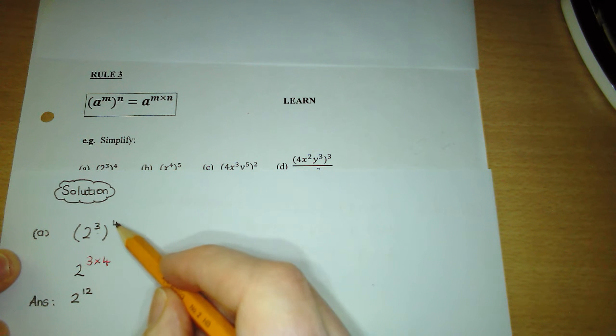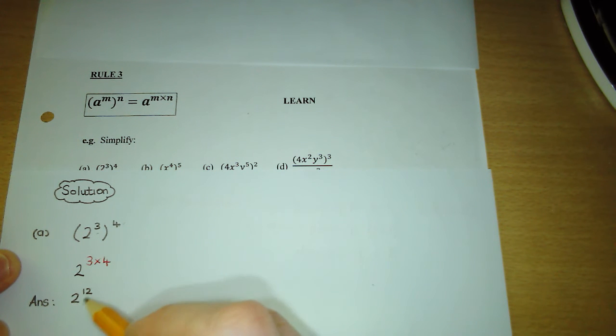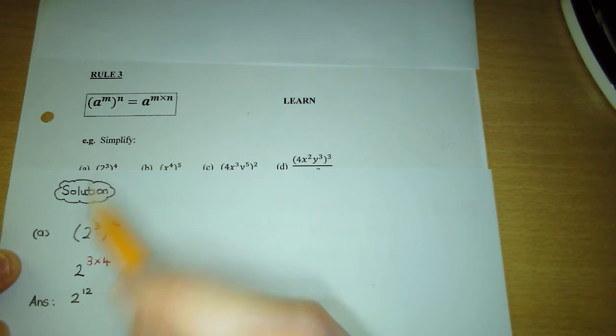So 2 to the power of 3, all to the power of 4, we multiply the powers. So our answer is 2 to the power of 12. And keep powers in your answer because that's what simplifying means.